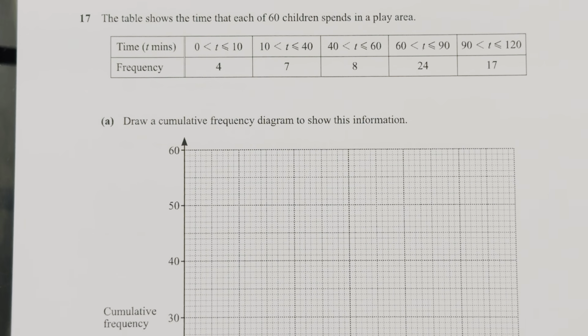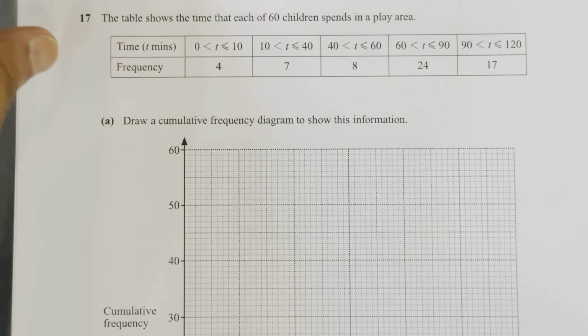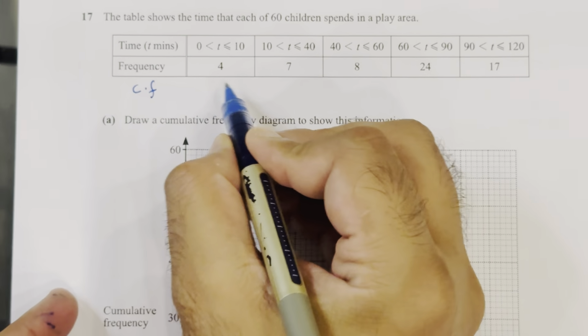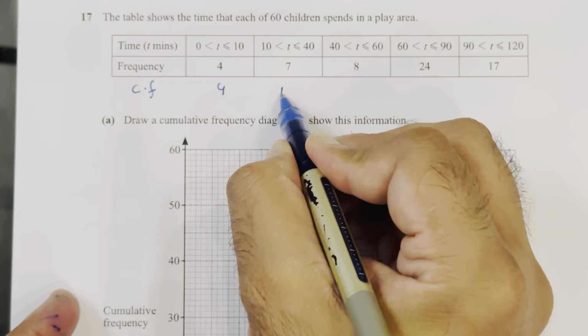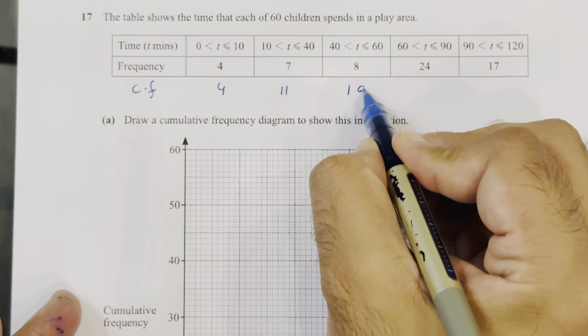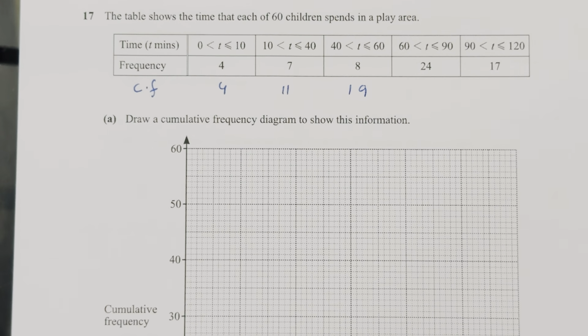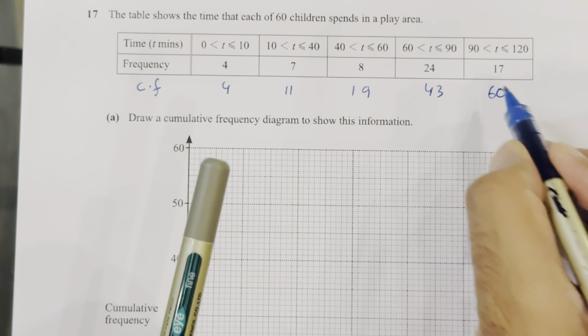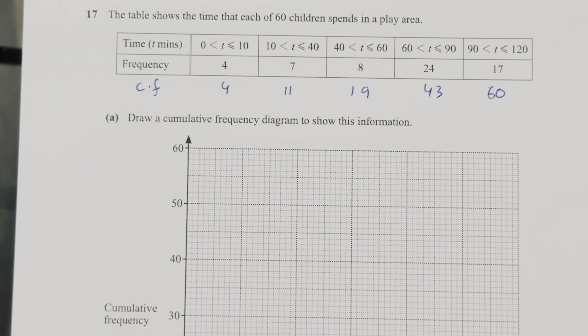The table shows the time that each of 16 children spends in a play area. Frequency is given as 4, 7, 8, 24 and 17. Draw a cumulative frequency diagram to show the information. So first we need to find the cumulative frequency. Over here it would be 4, then 4 plus 7 would be 11, then 11 plus 8 would be 19, then 19 plus 24 would be 43, then 43 plus 17 would be 60.